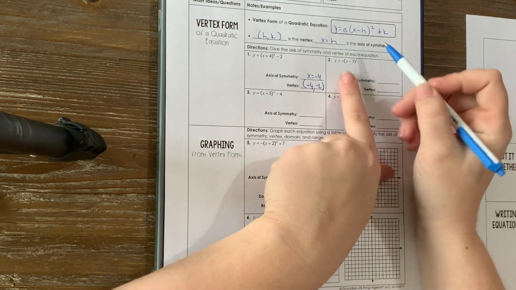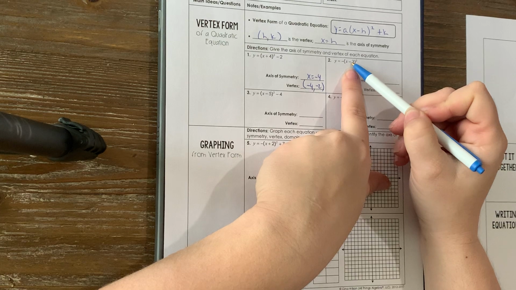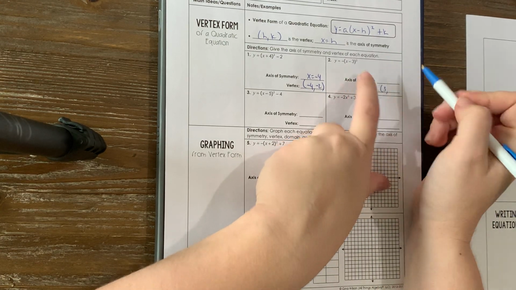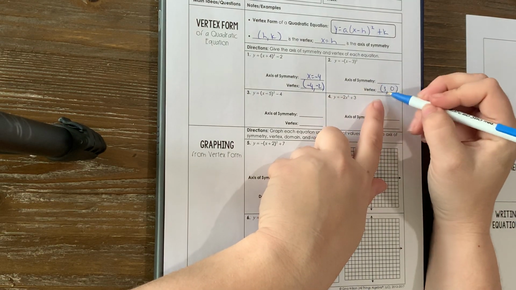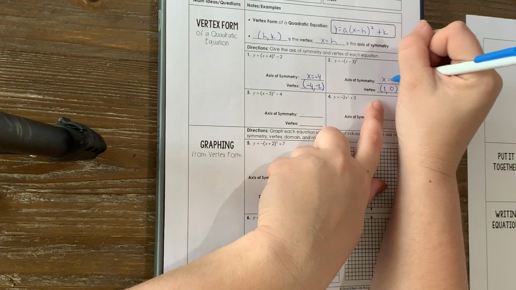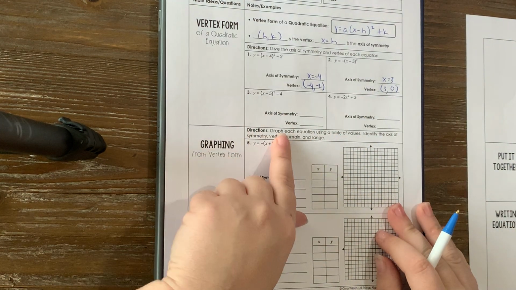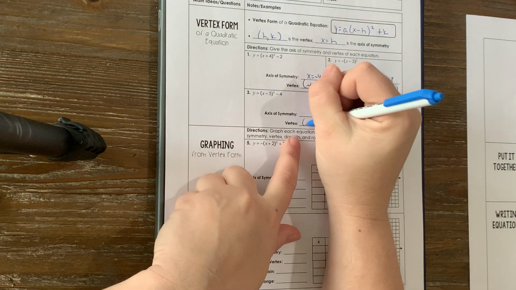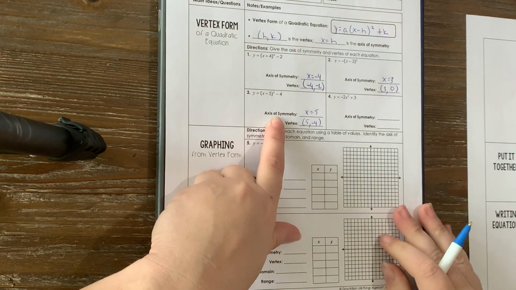Okay, on number 2, our h is going to be +3 because it's the opposite of this. Our k, there's not a number there, so it's going to be 0. So our vertex is (3, 0). Our axis of symmetry is the x value of the vertex, so x equals 3. Number 3, our vertex, opposite of this number, so (5, -4). Axis of symmetry, x equals 5.